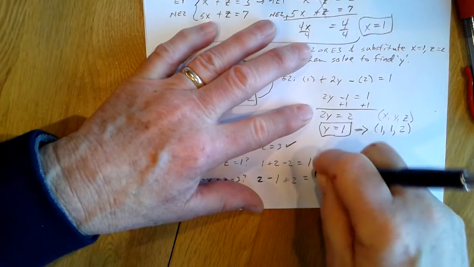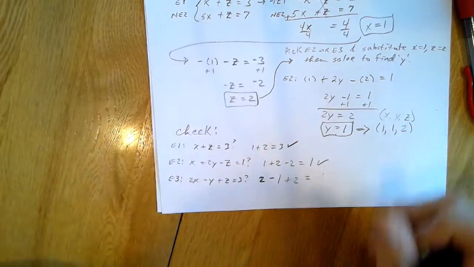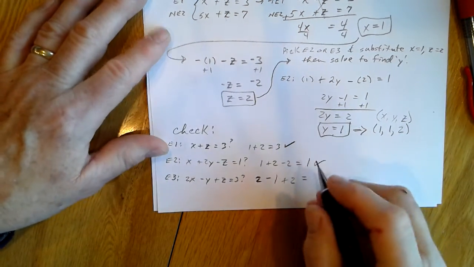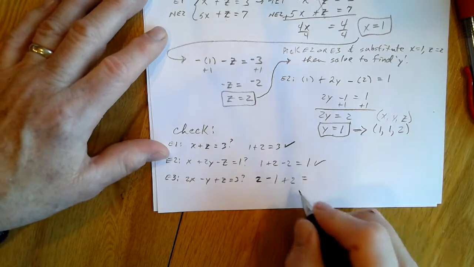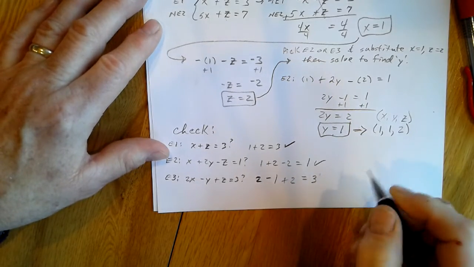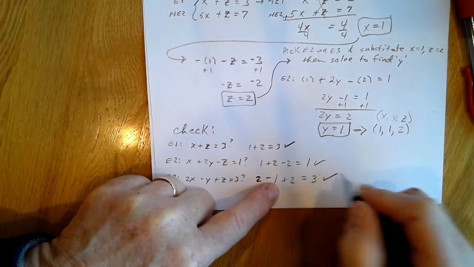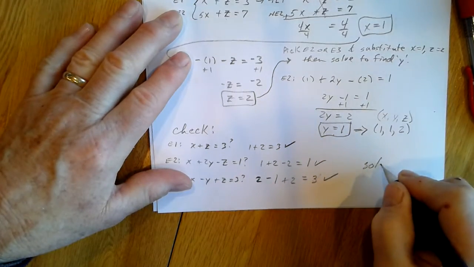I don't know where I looked up, saw the wrong number. All right, this is harder than it looks, trying to think and talk at the same time. I miss you guys. Okay, 2 plus 2 is 4, take away 1. Oh, check.